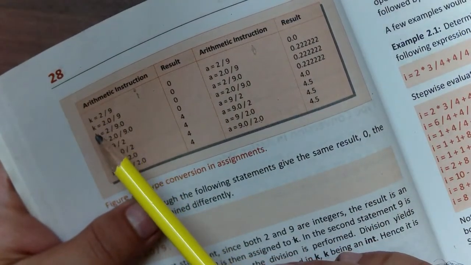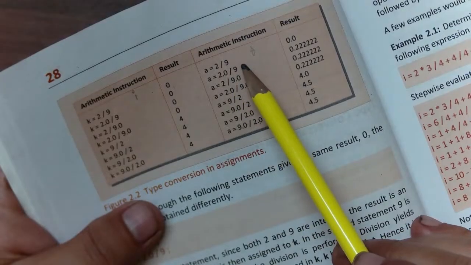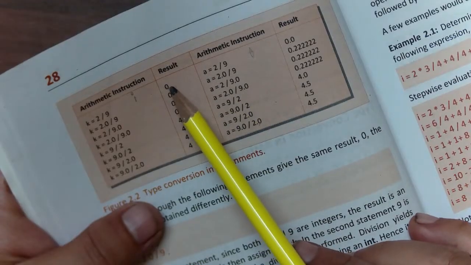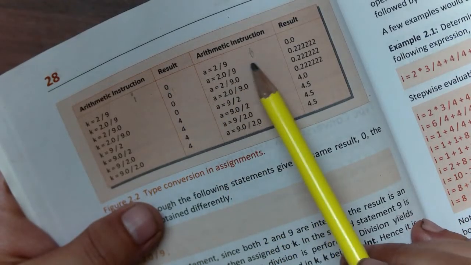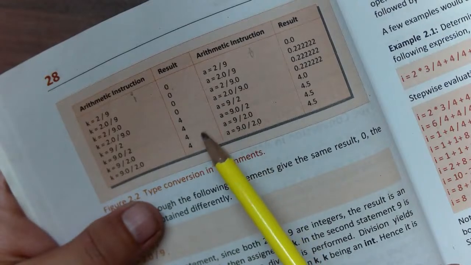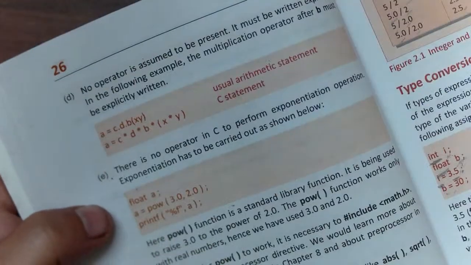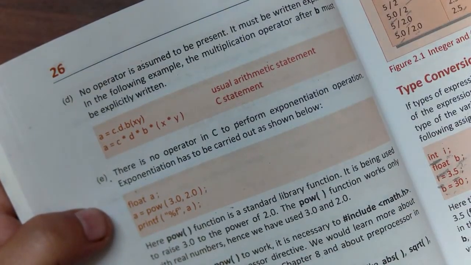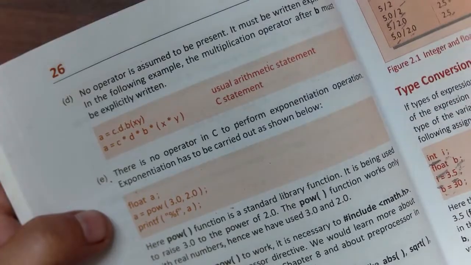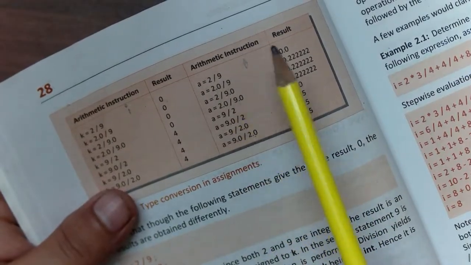Arithmetic instructions: k = 2 / 9 and the result is 0, because it is integer arithmetic. 2 divided by 9, the answer is 0, and the result would be 0.0 for a real variable. Here k is an integer variable and a is a real variable.